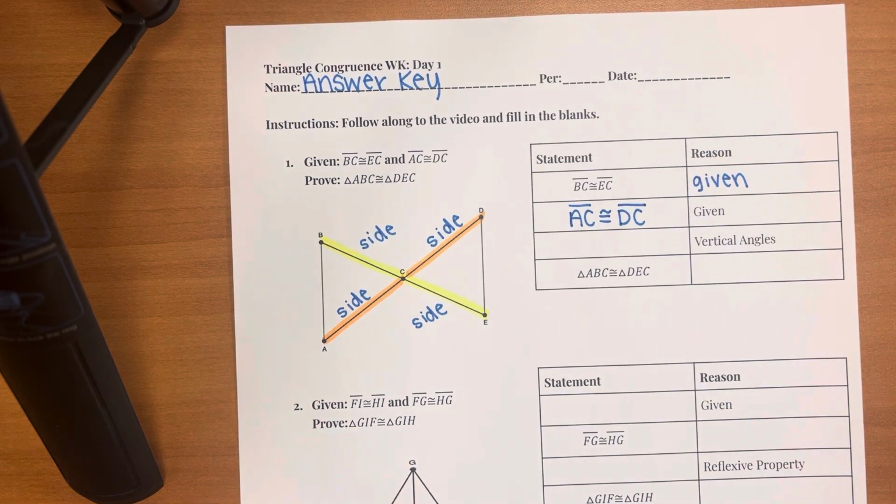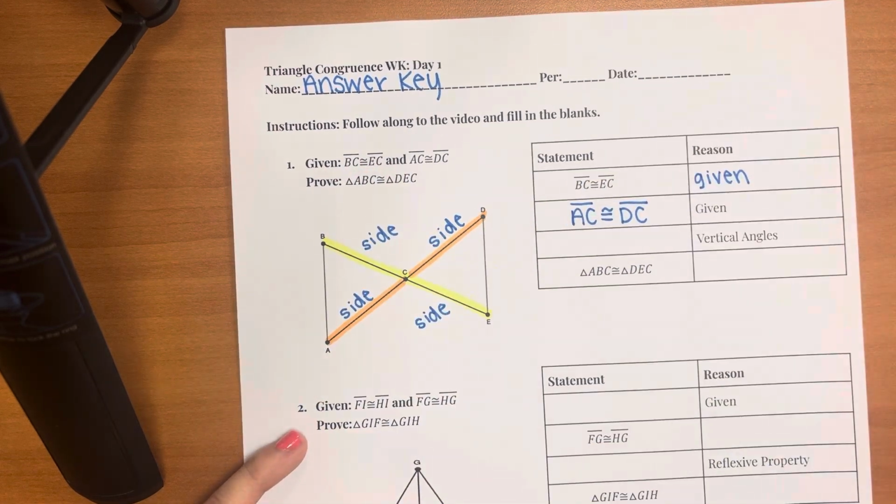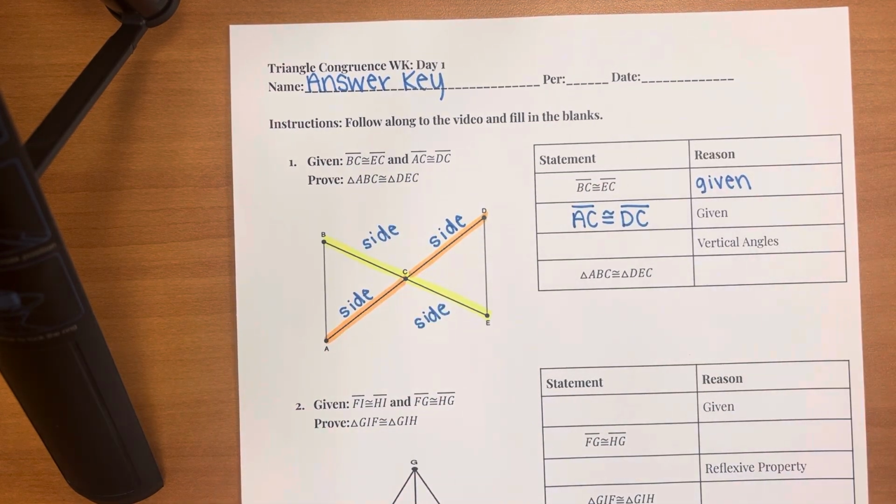Honestly, these two rows are going to be the easiest part for you to fill out in every single proof because you're just going to copy whatever they gave you and fill it in below. Next comes the stuff where you actually have to think about it a little bit.